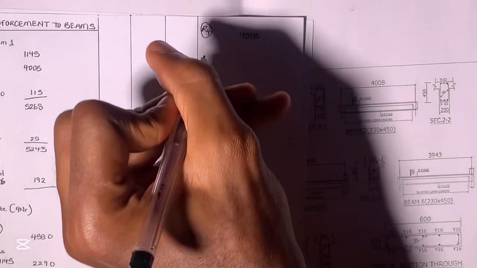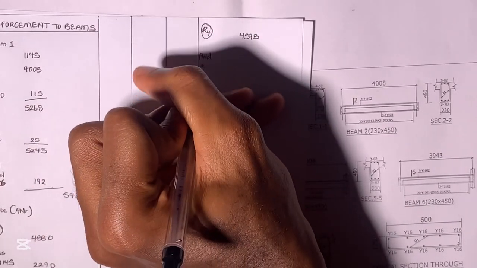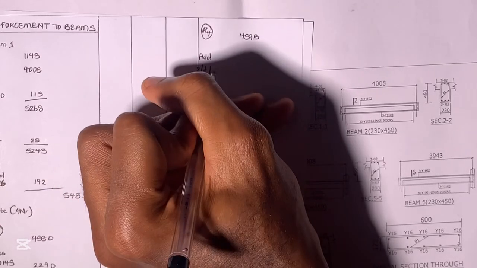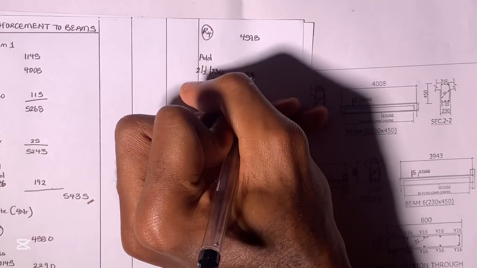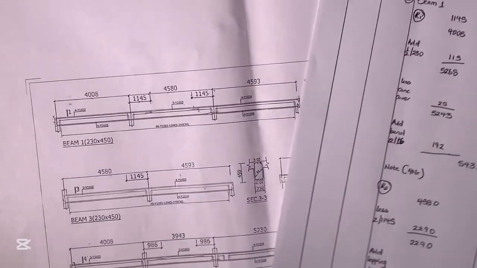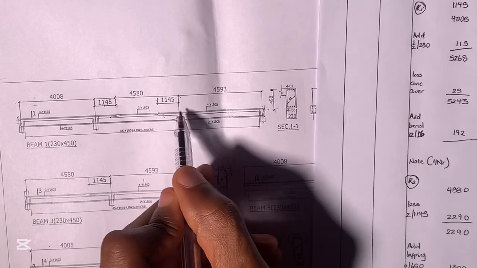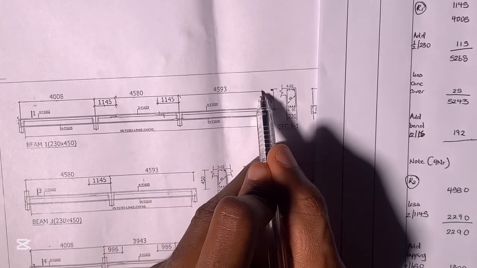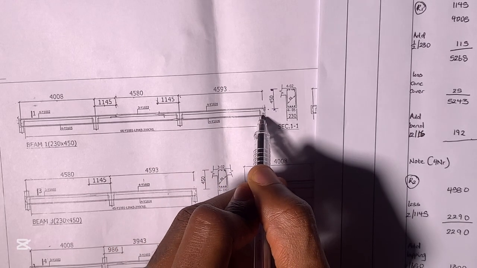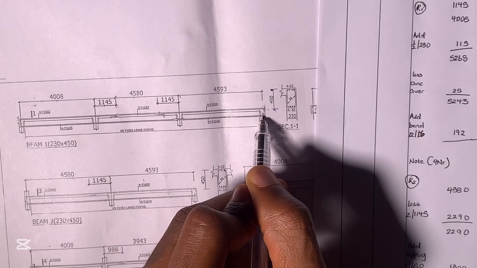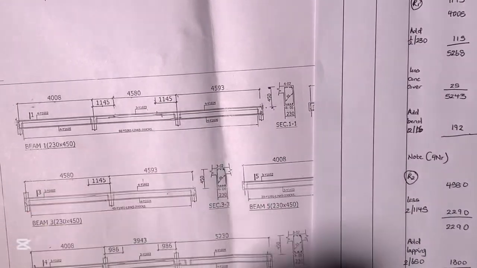So 4593 will now add 2 by half of the thickness of the column, which is 230 here. Now what this means is that since it is this dimension given here, center to center dimension from this point down to this point, which is the length of this bar, what we're going to do now is that we've added half of the thickness of this column here and half of the thickness of this column here.